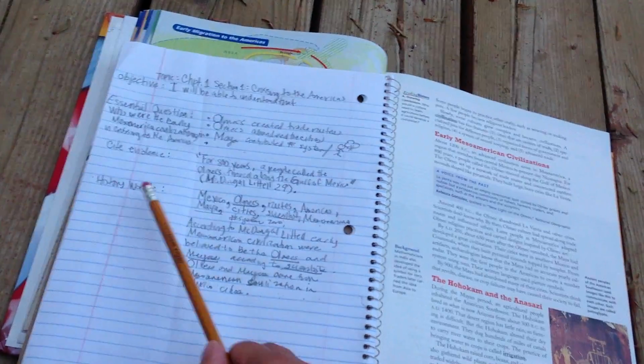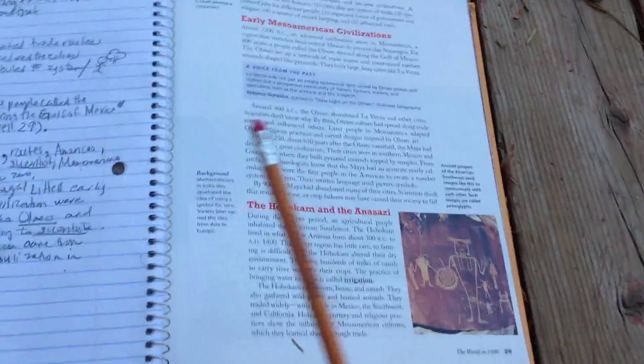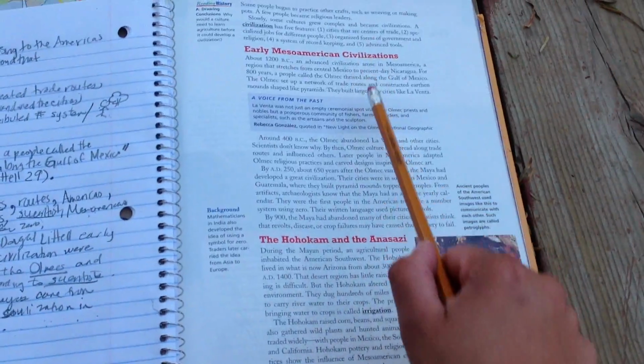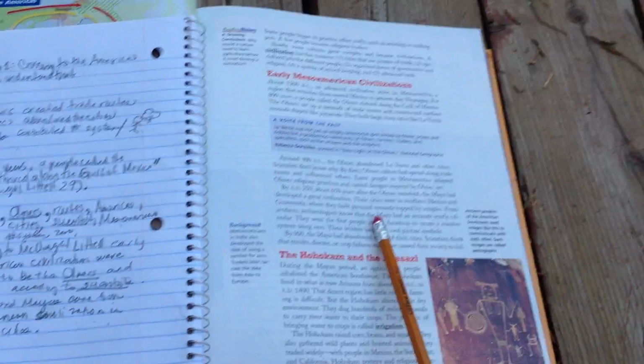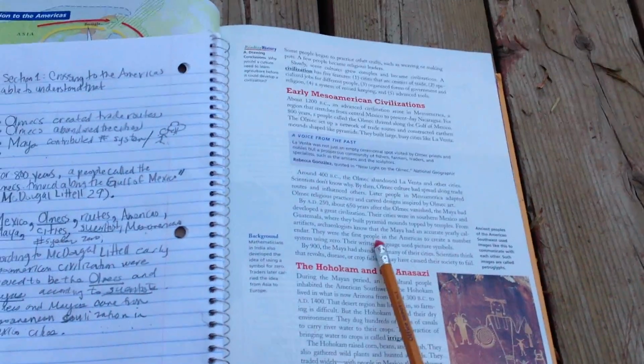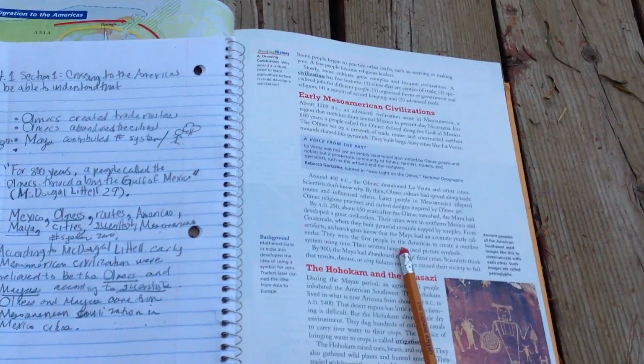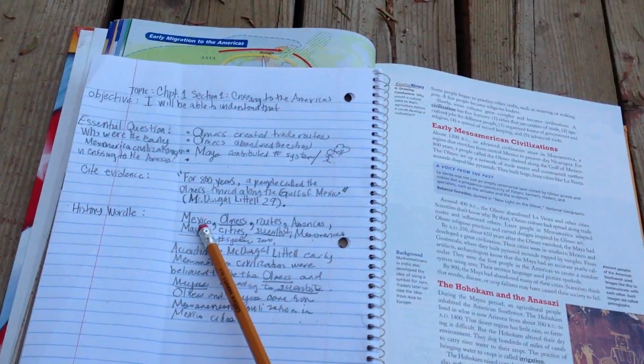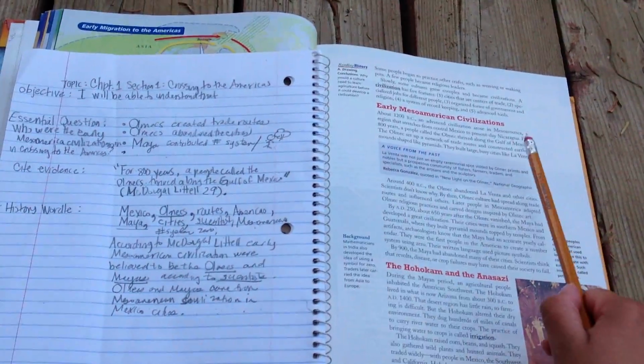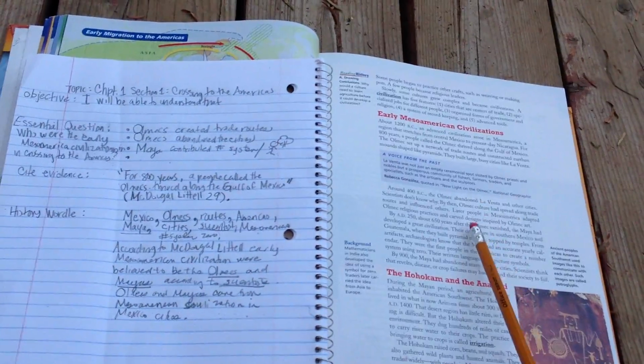For history Wordle, it means taking words from the passage that repeat themselves. I may have skipped a couple, but if you found more than me, congratulations. You are a better history Wordle detective than I was. In this case, I just sampled Mexico because we noticed that it was listed more than 2 times.